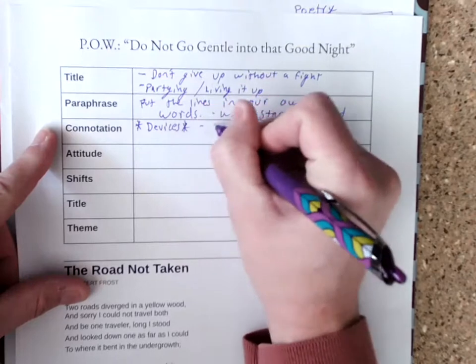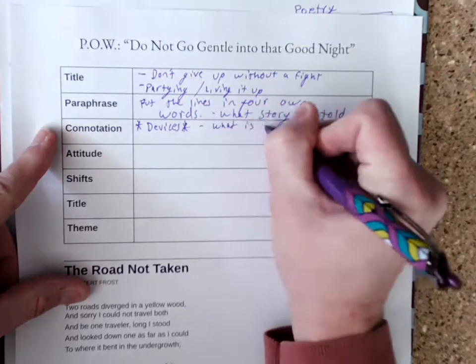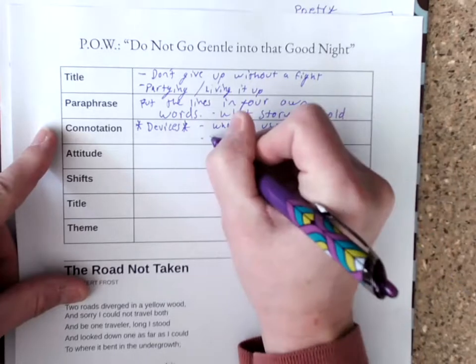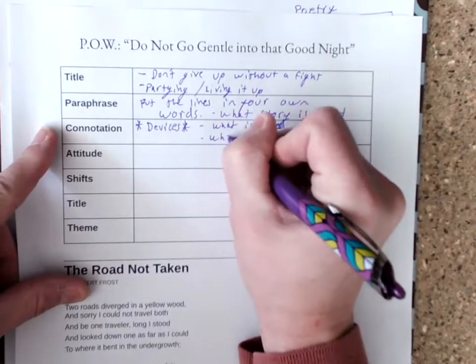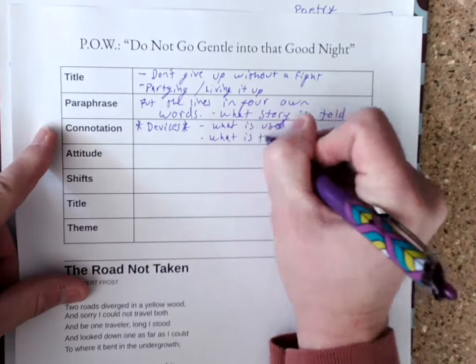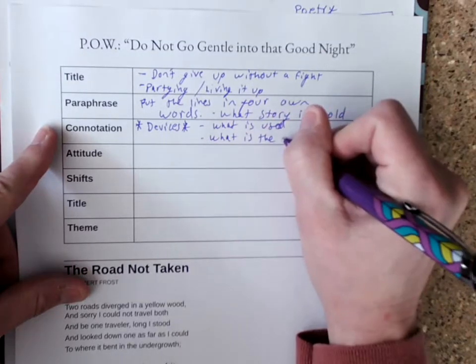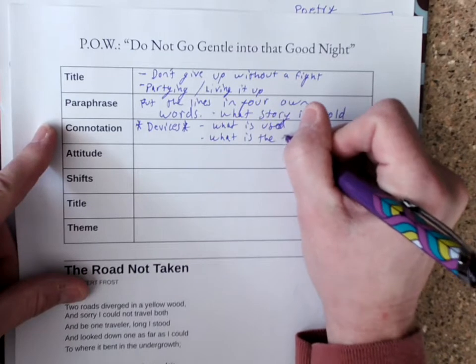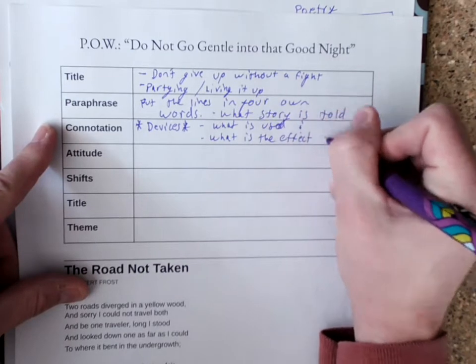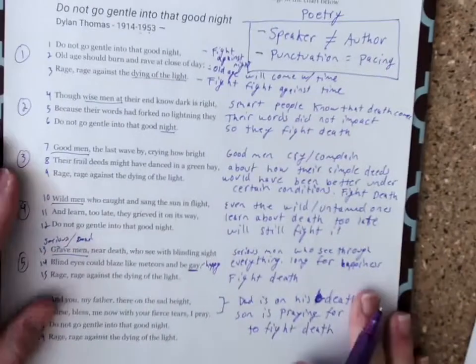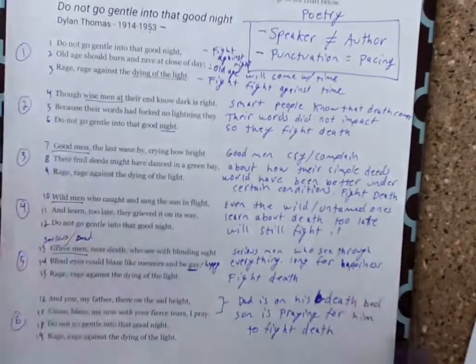Okay. What is used, and what is the effect of it? Like, why? All right. So looking at this poem, I can then take a look at the different devices.